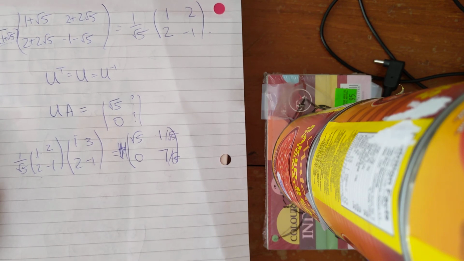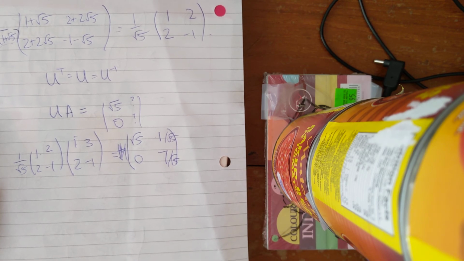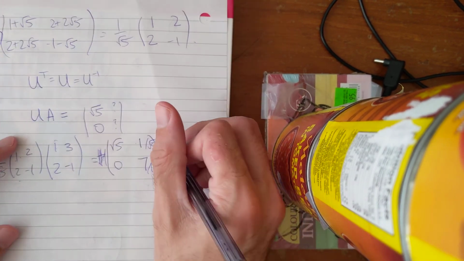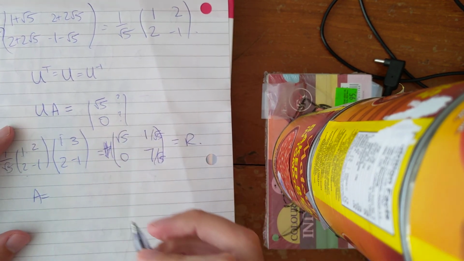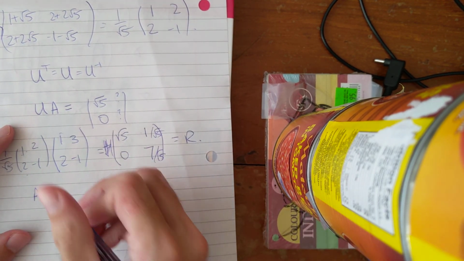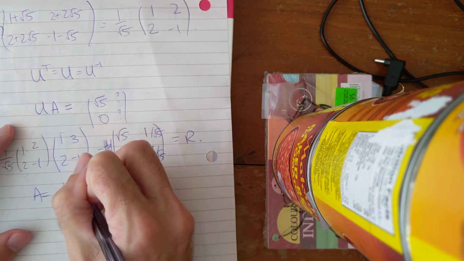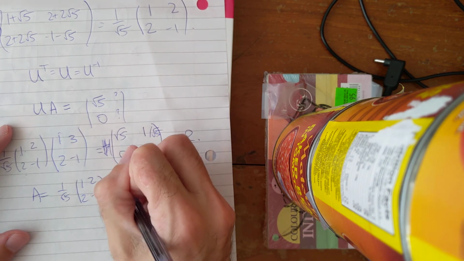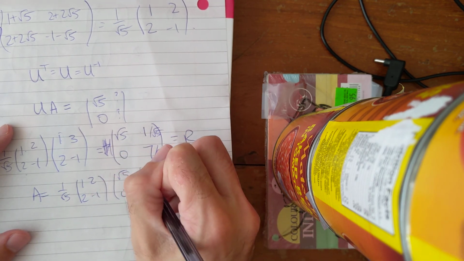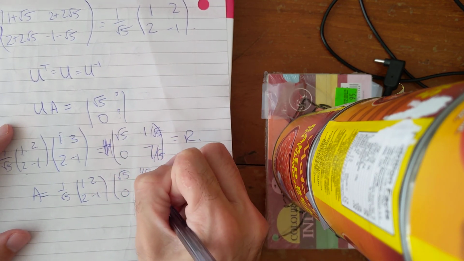Okay, so now what do we do? Right, so this is our matrix R. And then we just have A equals QR, where Q is 1 over root 5, 1, 2, 2, negative 1, and R is root 5, 0, 1 over root 5, 7 over root 5.